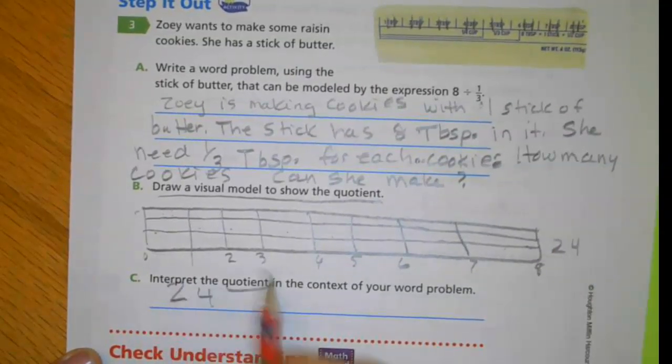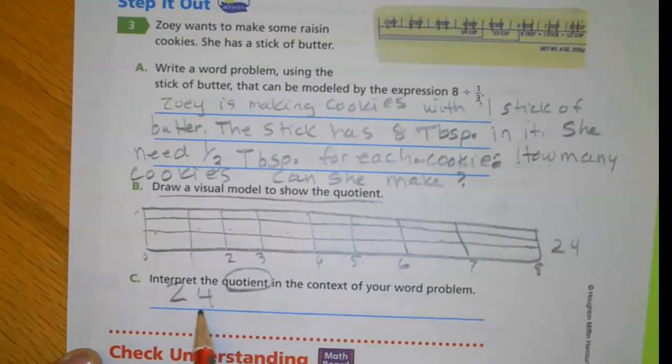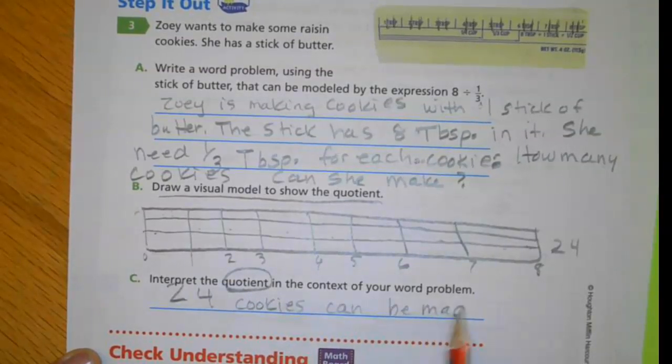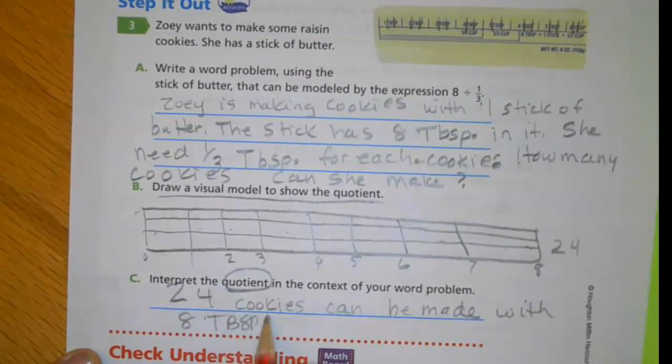So the quotient, what is the quotient telling me? 24 cookies can be made with 8 tablespoons of butter.